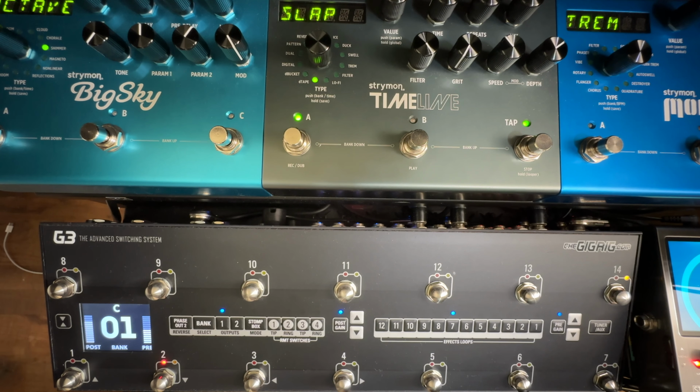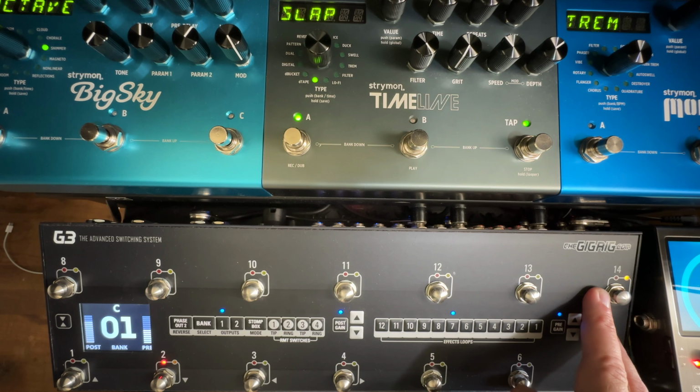All right, this next thing has given me the biggest headache with the G3, and it's kind of just all on me, but it's a tricky way to set up tap tempos by using one of these foot switches without using an external tap. What it looks like all set up is that I choose to do this upper foot switch as my tap tempo.